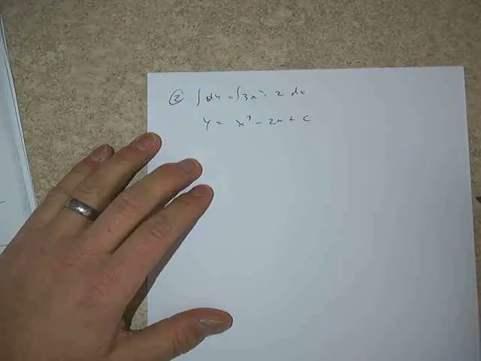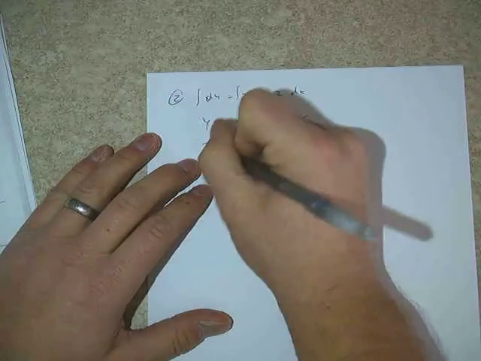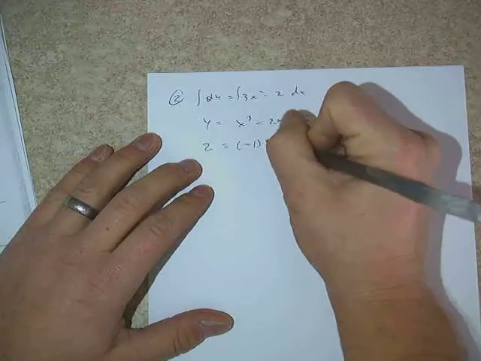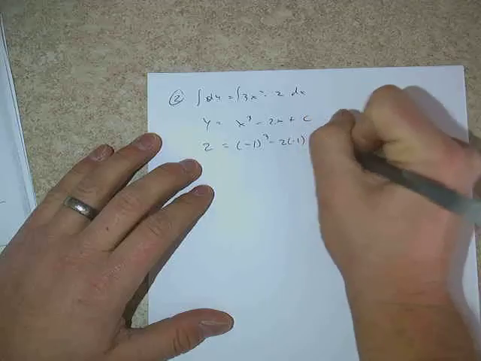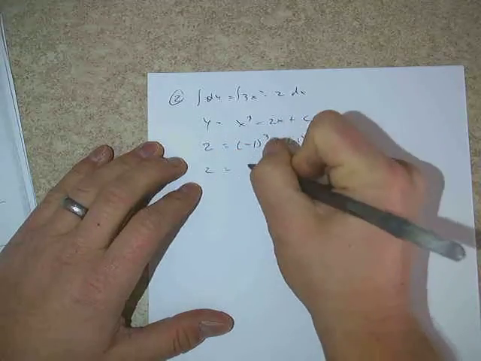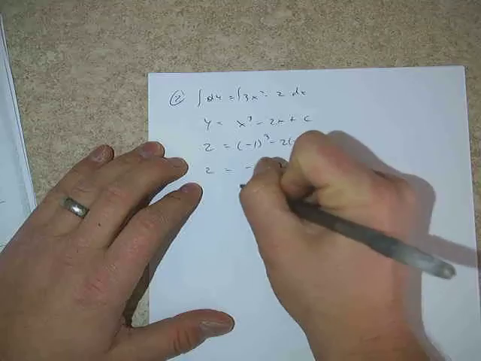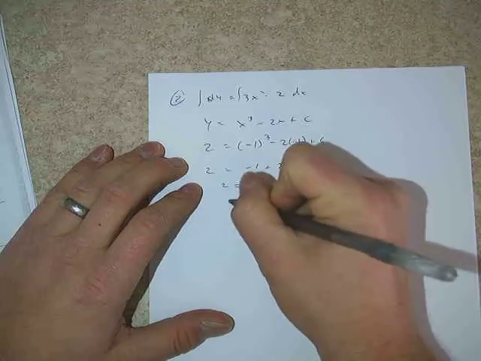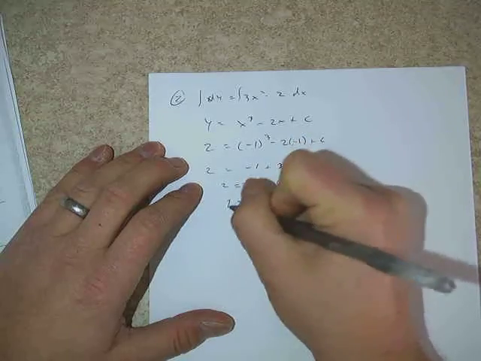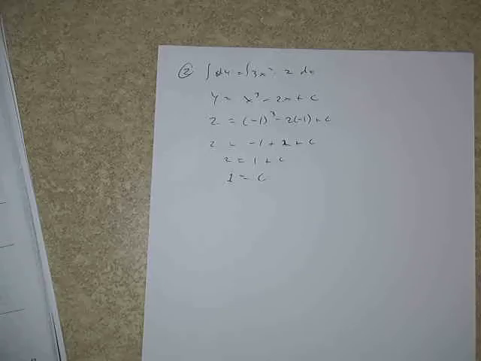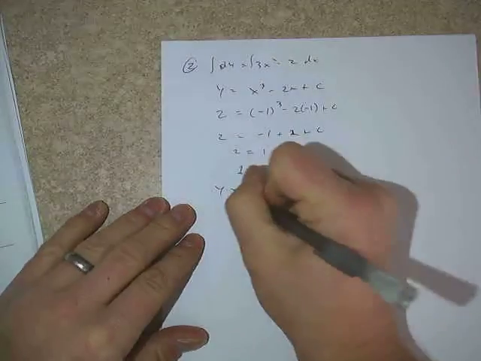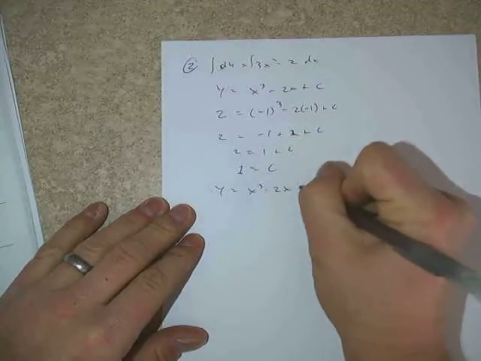And the initial condition again was -1, 2. So if we put a 2 in and a -1 in, we get 2 equals -1 plus 2 plus c. That'd be 1 plus c. Subtract, we'd get 1 equals c. So again, we're just putting those numbers in there, -1 and 2, and solving for c. So that's our c, and that means our final answer is x cubed minus 2x plus 1.